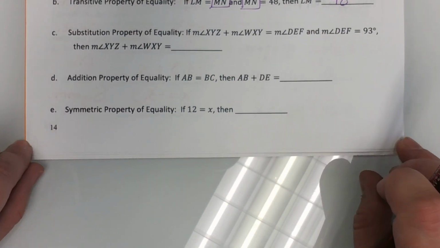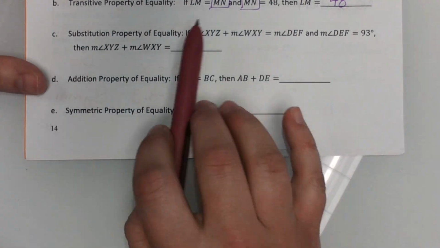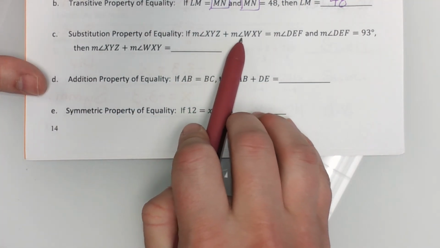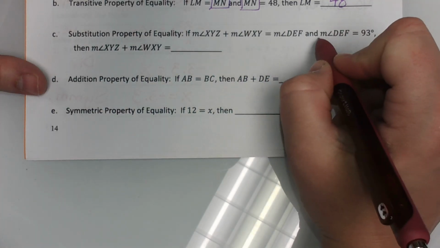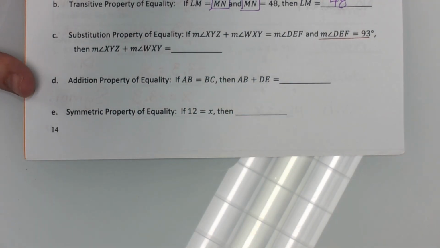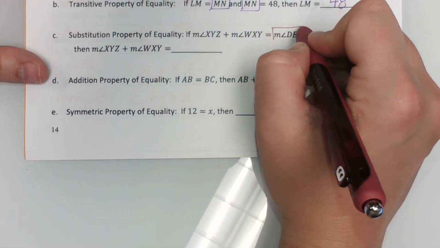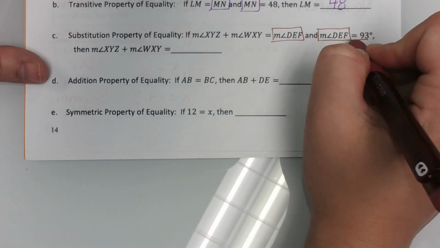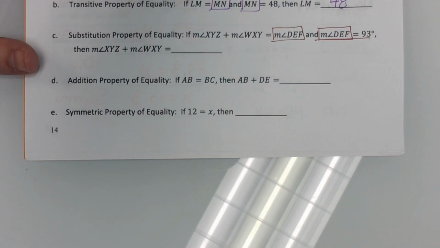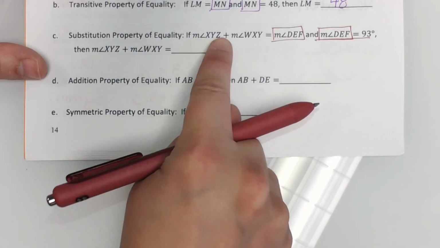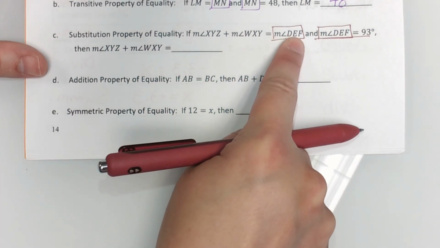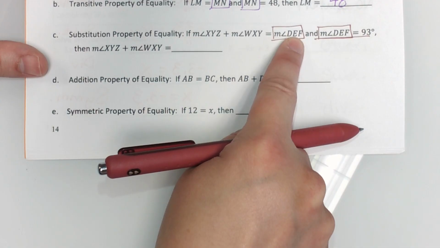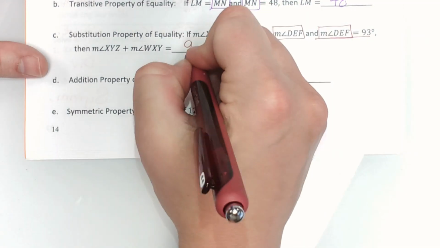Substitution property of equality. The measure of angle XYZ plus the measure of angle WXY is the measure of angle DEF, but we know the measure of angle DEF is 93. They have that in common. I can replace and say the measure of angle XYZ plus the measure of angle WXY is instead equal to, what's DEF actually equal to? 93.